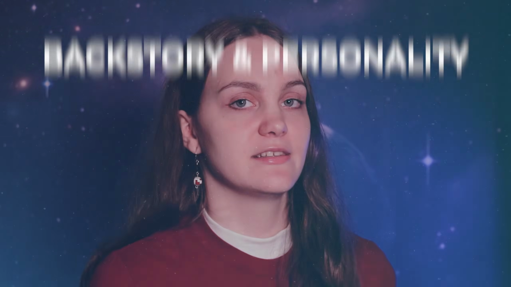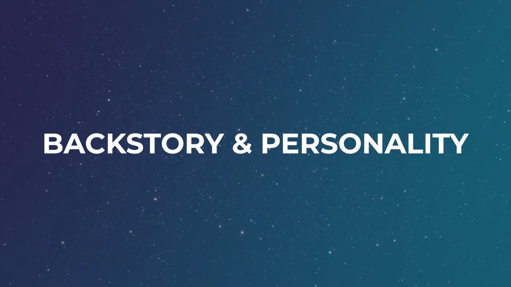Then we have the second to last point, which is backstory and personality. I have these in the same point since it can be a good idea to figure them out simultaneously because they kind of go hand in hand. Their past experiences shape who they are, and their personality shows through in the ways they handle the obstacles that they have faced in their lives.